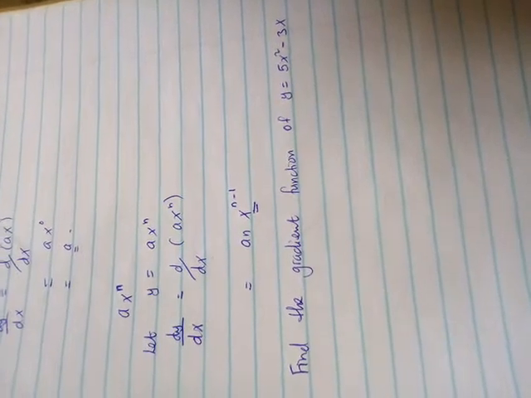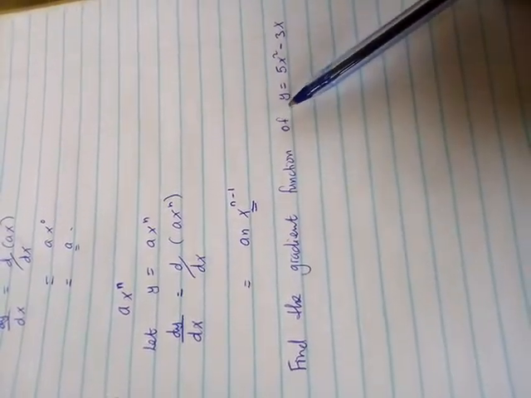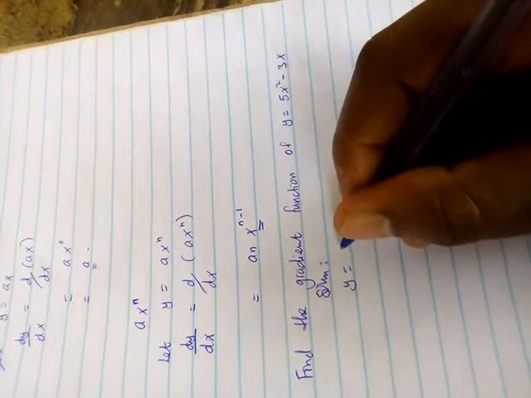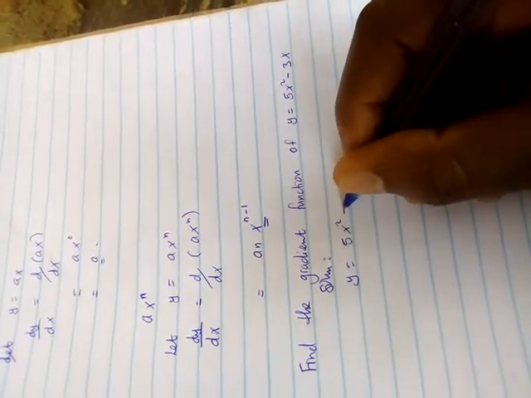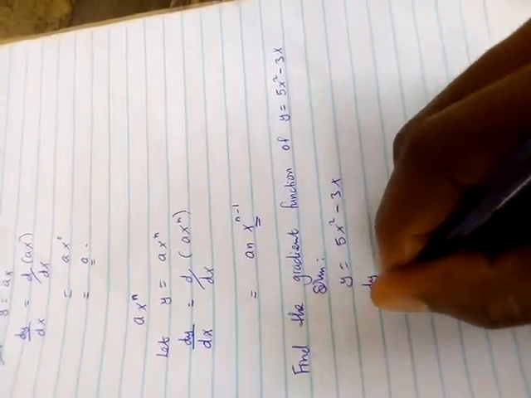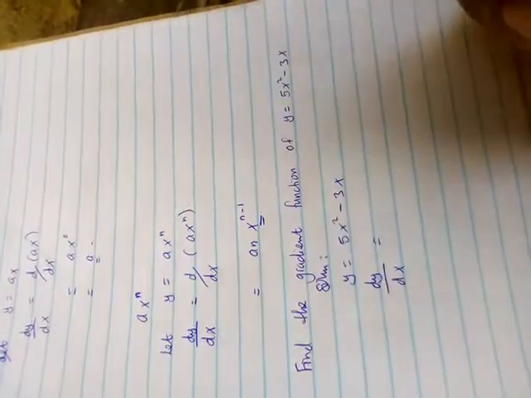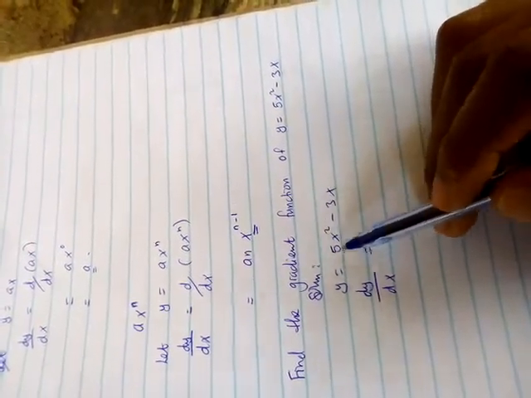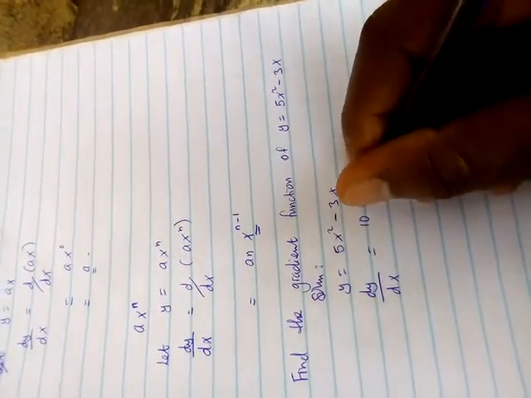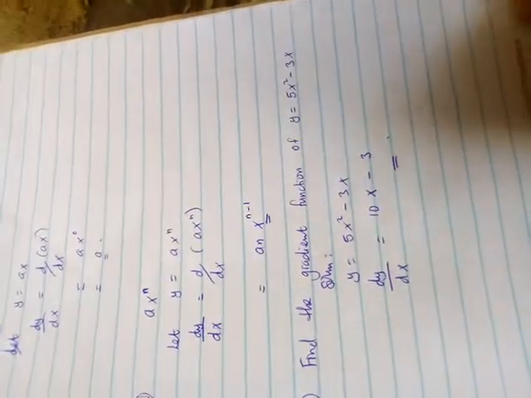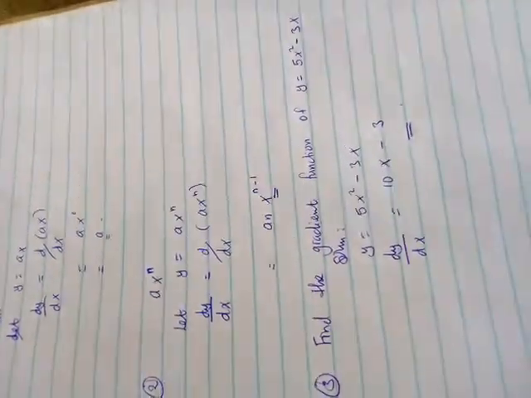Here is another simple example: find the gradient function of y equals 5x squared minus 3x. The gradient function is dy/dx. So my dy/dx is equal to, I differentiate each term independently. If I differentiate this term, I lower down the 2, I have 10, x to the power 2 minus 1 is x, minus 3. That is my gradient function.